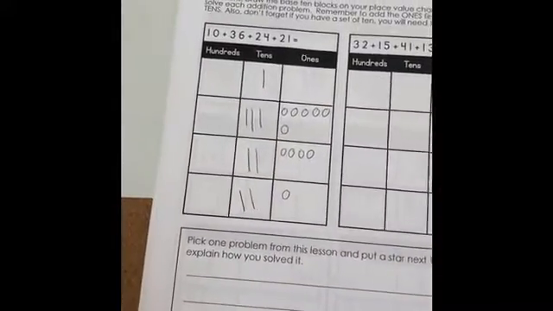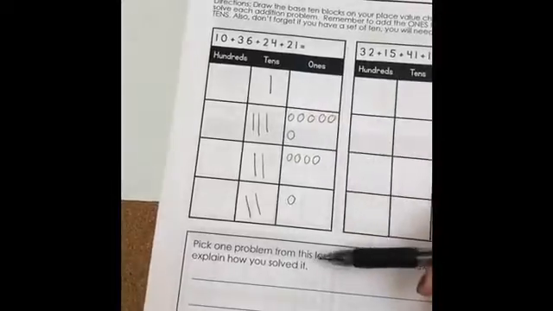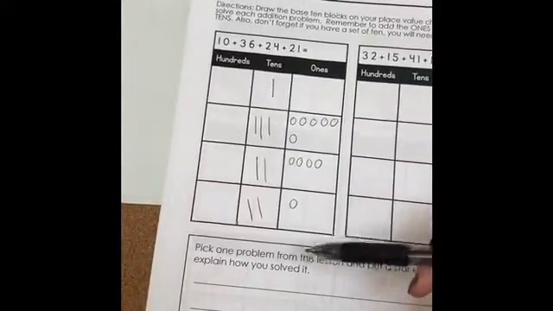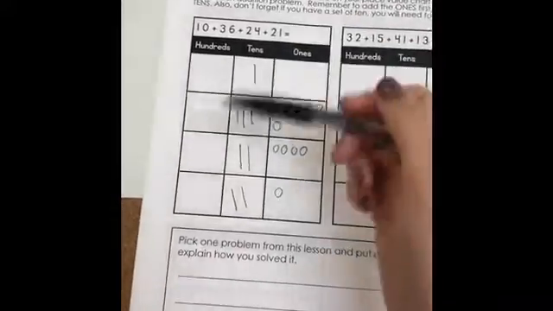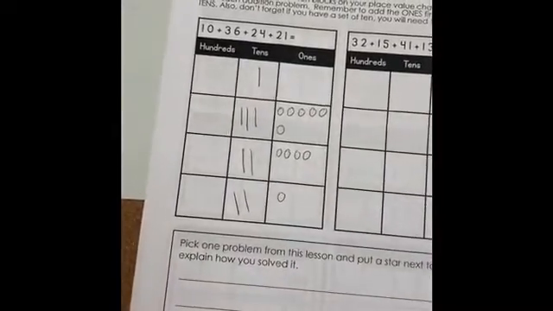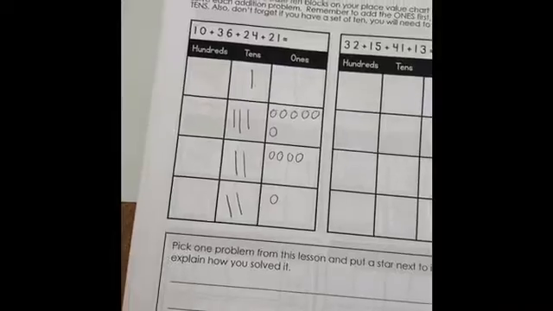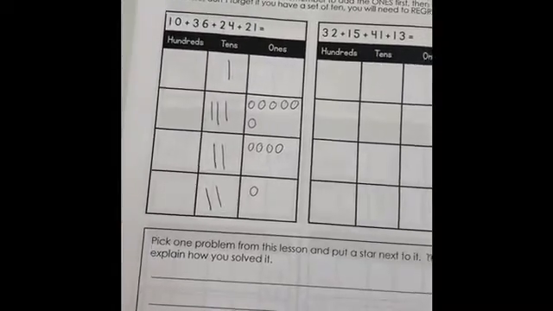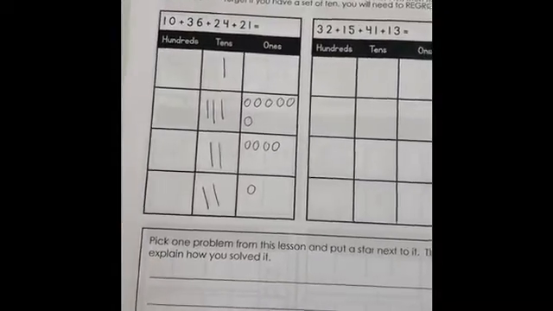Now it wants you to remember to add the ones first, and to then add the tens, and you'll get your hundreds. And to pick the problem from this lesson and tell me how you explained it. So I'm not going to tell you how to explain it or how to do it. I'm just going to ask you.